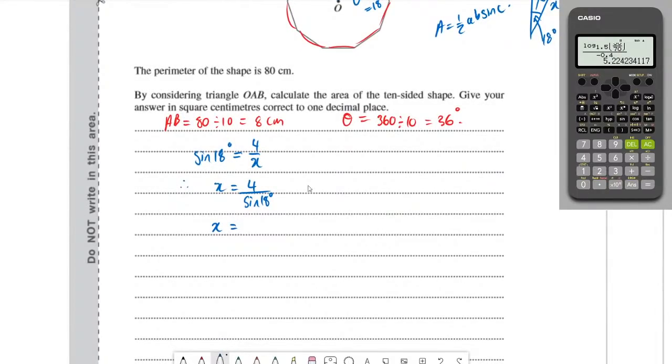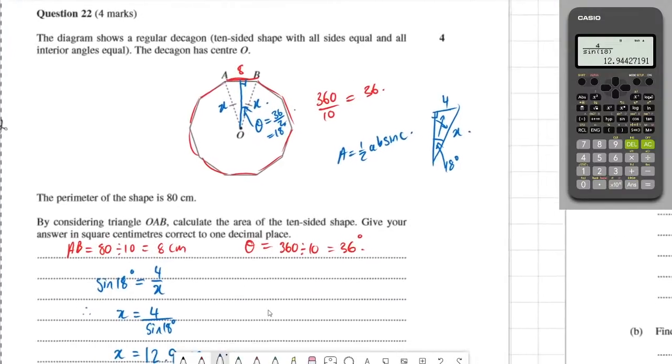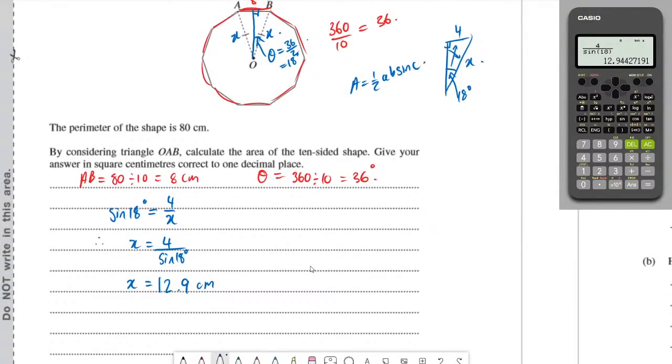So x is equal to, we'll put this into a calculator, 4 over sine 18 degrees, which is, to 1 decimal place, 12.9 centimeters. Yep, centimeters. Cool. Righty, so from here, we know that that length is equal to 12.9 centimeters. So that's our A and our B value: A is equal to 12.9, B is equal to 12.9.